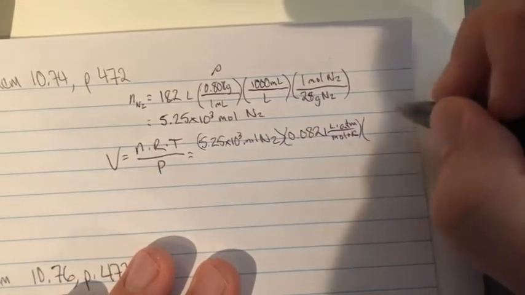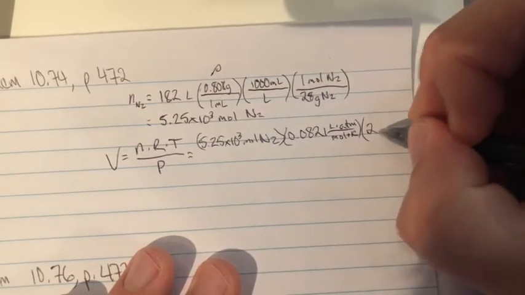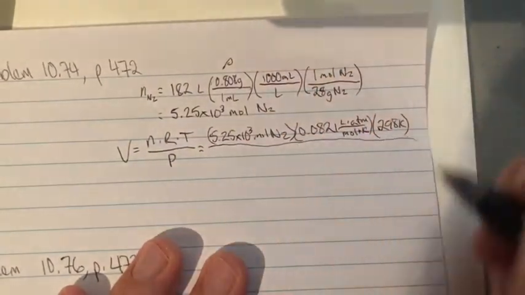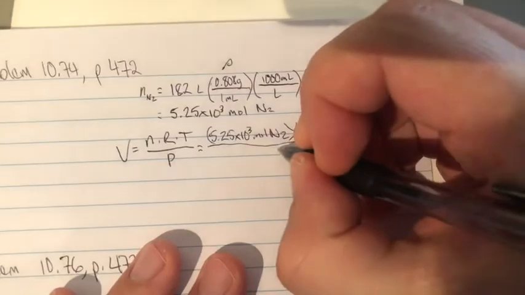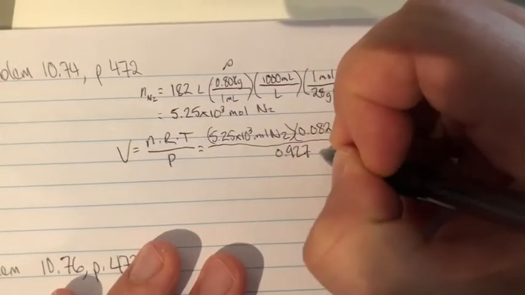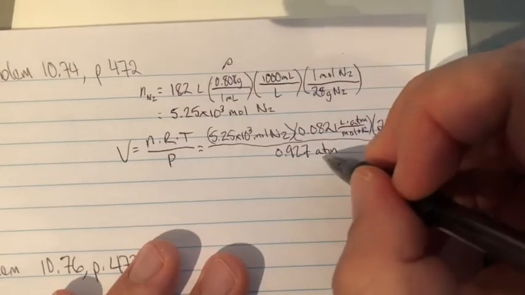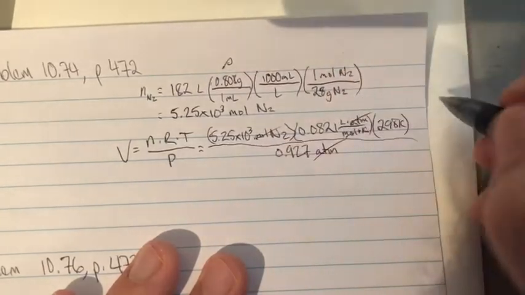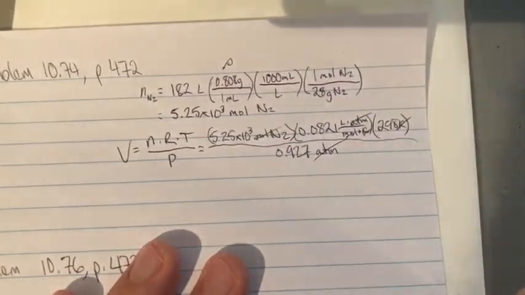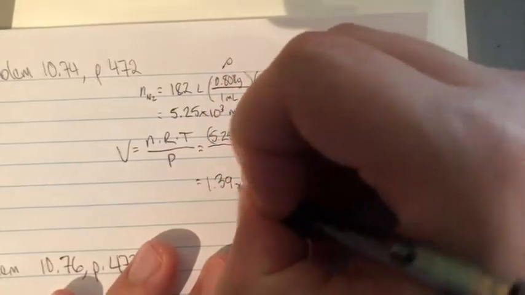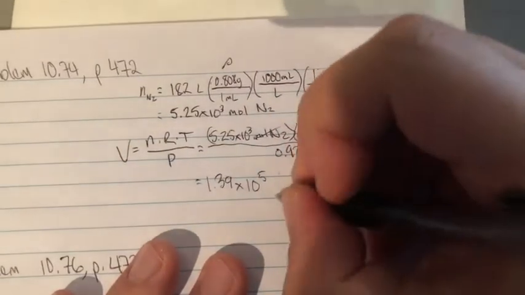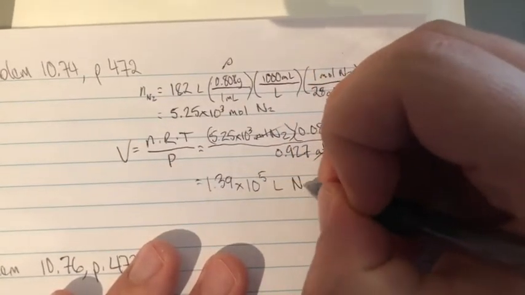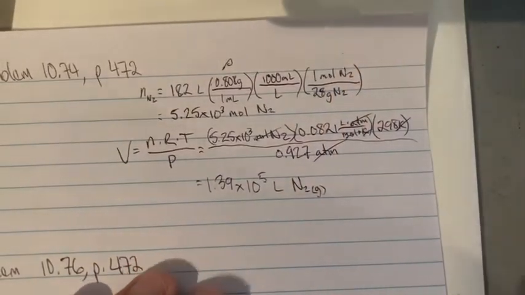Then plugging in 298 K, which is equal to 25 degrees C. Dividing all of that by the pressure, 0.927 atmospheres. Atmospheres strike out, moles strike out, Kelvin strikes out, and you're just left with liters. So that value is going to be 1.39 times 10 to the 5 liters of N2 gas. Okay, pretty straightforward.